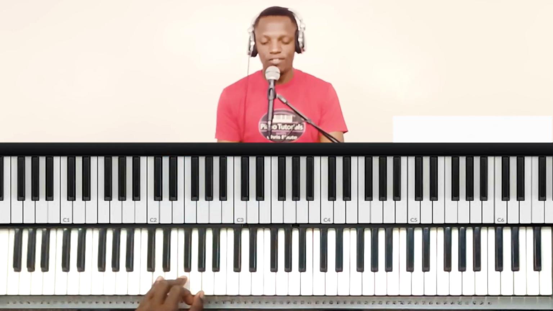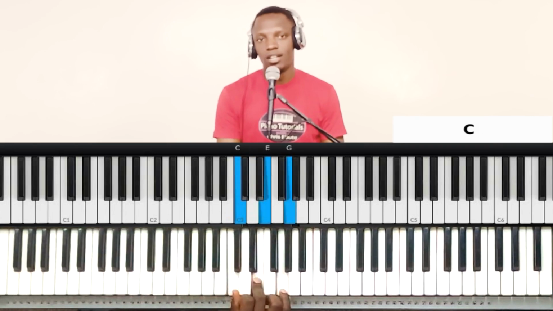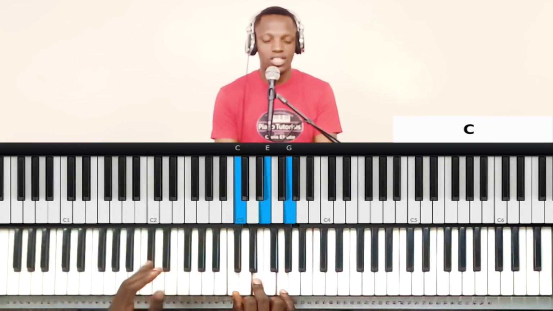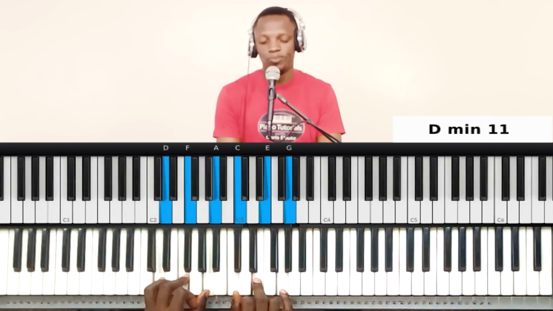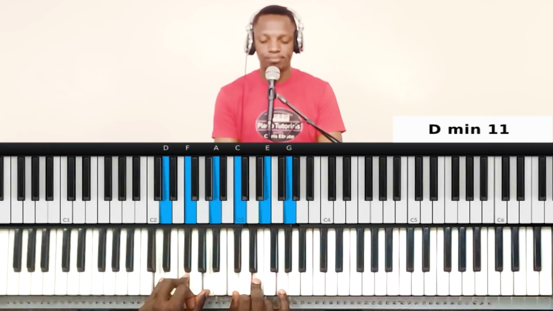So the same thing, if you're on the minor chord and you want the minor chord to become a minor 11, just go a whole step down, 1, 2, with the right hand, and you play the chord. So it's basically the 1 chord, and then the left hand plays the 2 chord. So this gives you a minor 11 chord. This is another option, right?